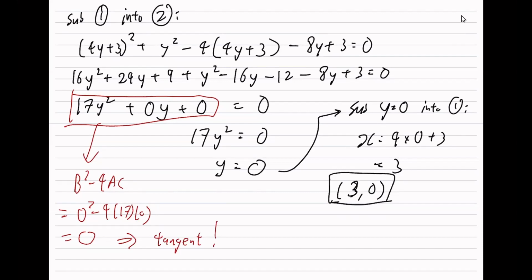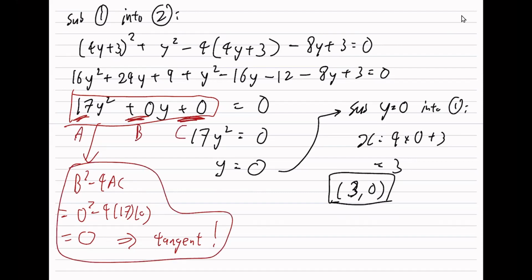The a, the b, and the c, is it okay? Okay, then that's how you show that it's tangent using b squared minus 4ac. Then after that, you just solve for x, solve for y, and you are able to obtain (3, 0) is the point of tangency.